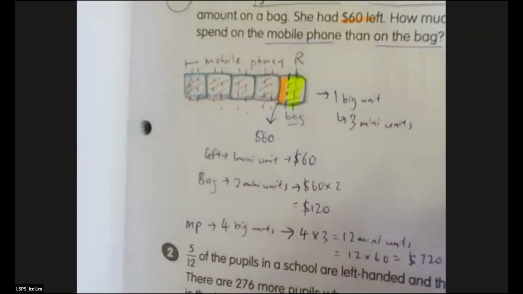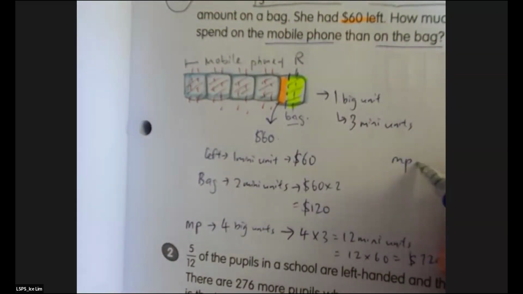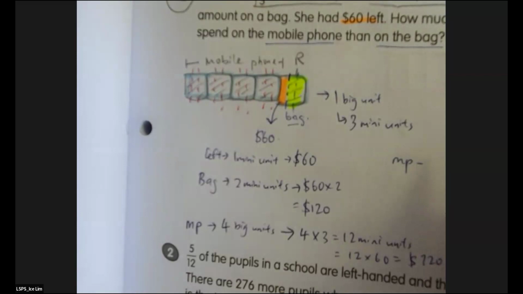So the last part, mobile phone minus bag, that's 720 minus 120, that is $600. Okay?